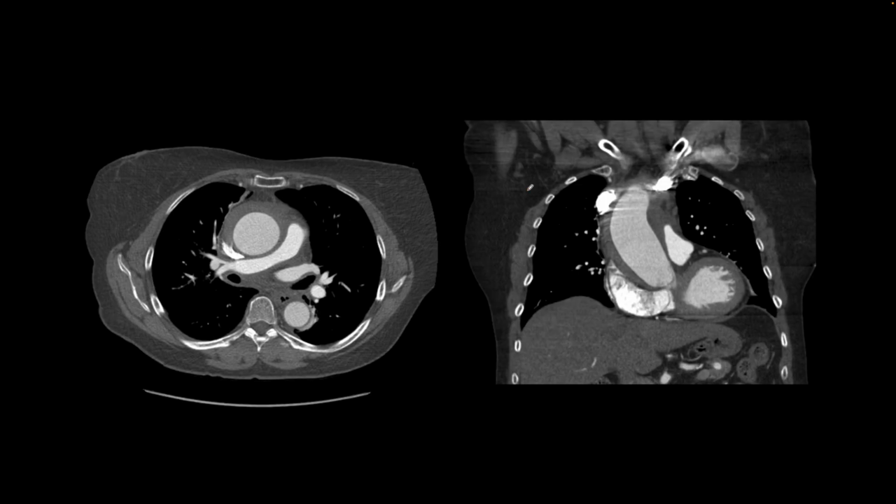Here is our next patient. We are looking at two images from their CT of the chest with contrast. The axial and the coronal images show a very prominent ascending aorta. The interesting finding is that around the aorta circumferentially, there is abnormal soft tissue density. And so you want to measure the attenuation of that density.